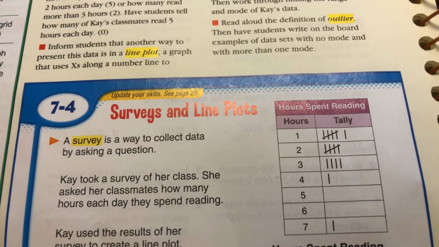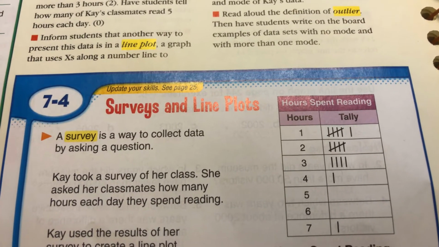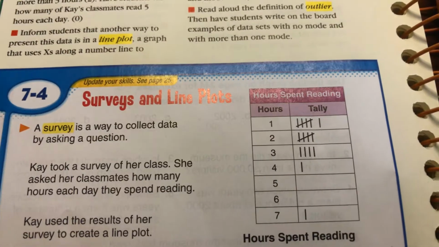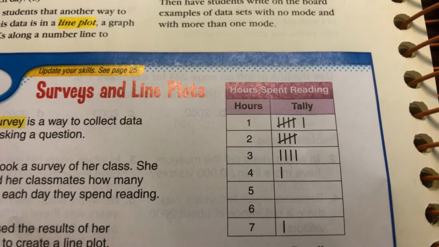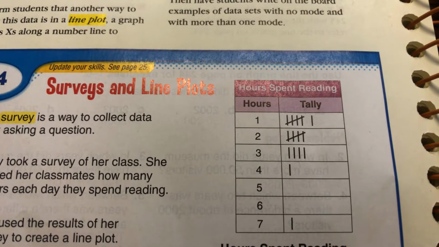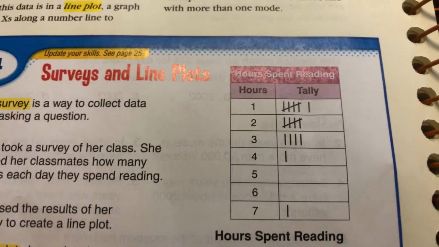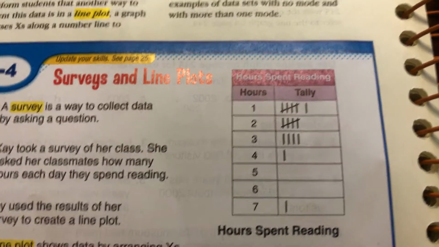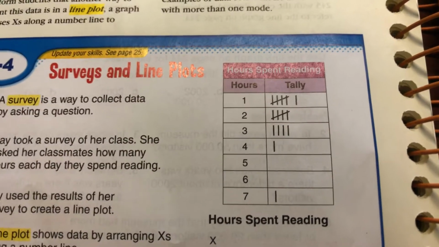Now, a survey is a way that you can collect data or information by asking a question and then recording the answers to the question. Very often a tally chart is used to record the information, especially if you're asking a question where you don't necessarily need to know who answered what, you just need to know what their answer is. Then you would use a tally chart. If you need to know specifically a number in a category, then you would really write that number.